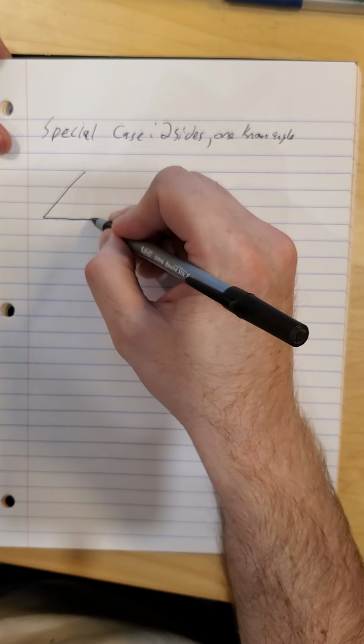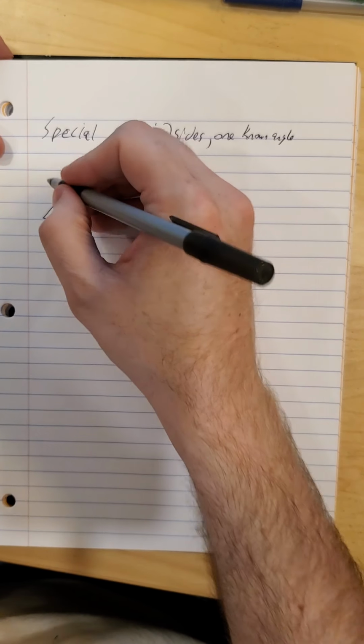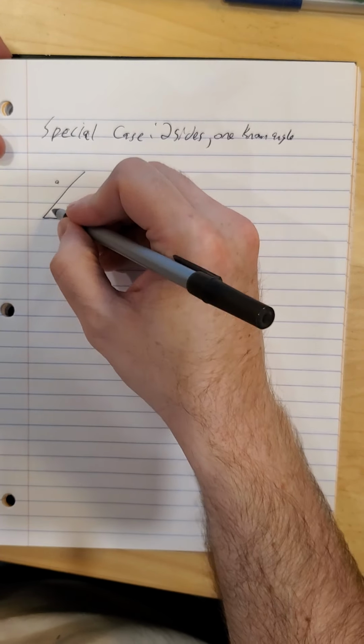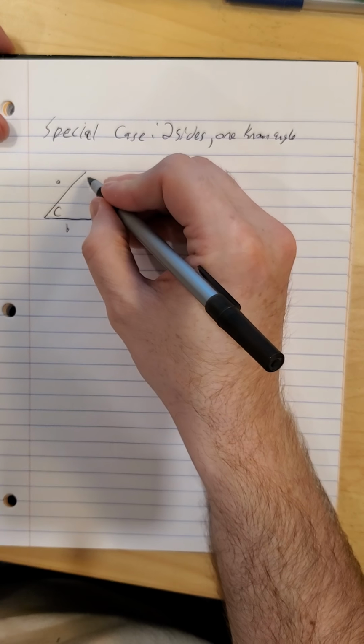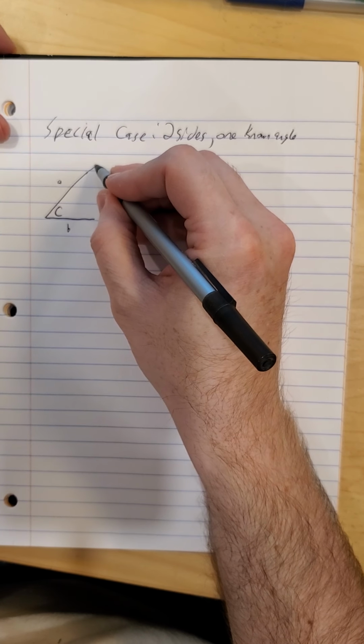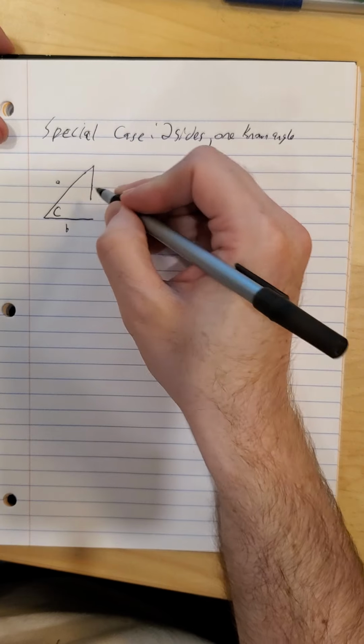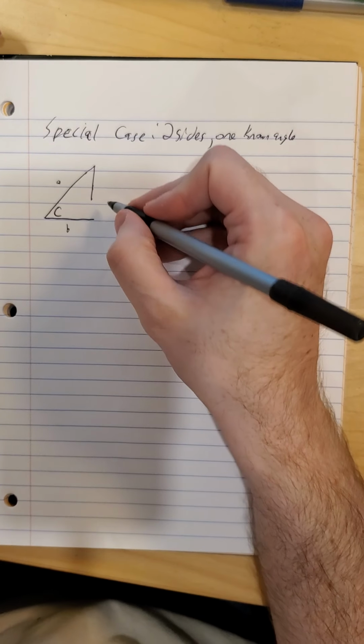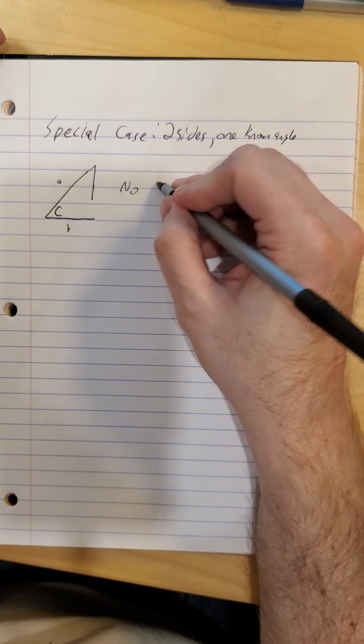It's quite possible that the two sides that we know, we'll just call them A and B, call this angle C. It's possible that our third side is not long enough to make a triangle.